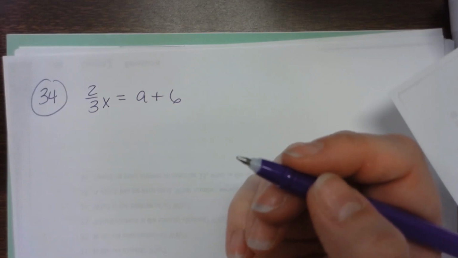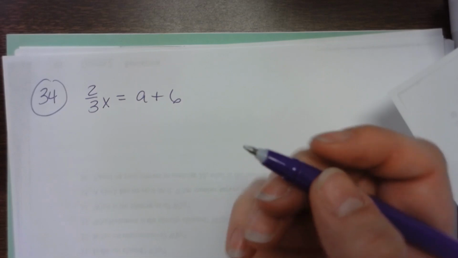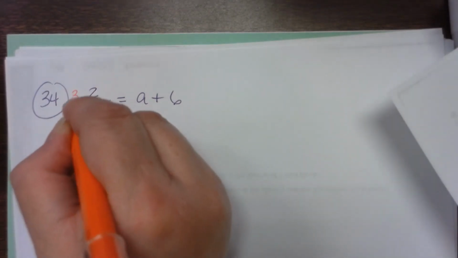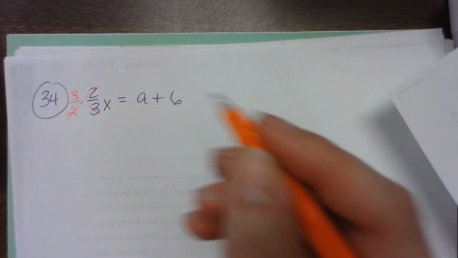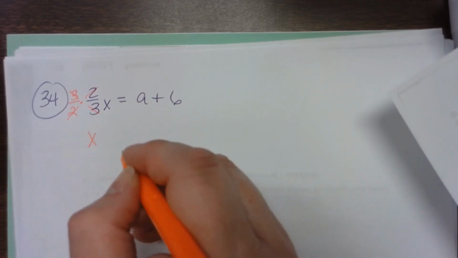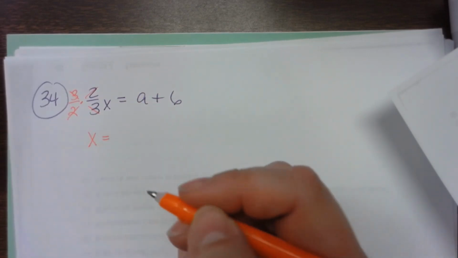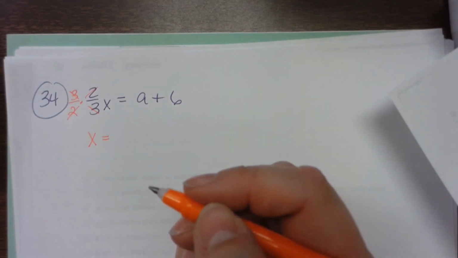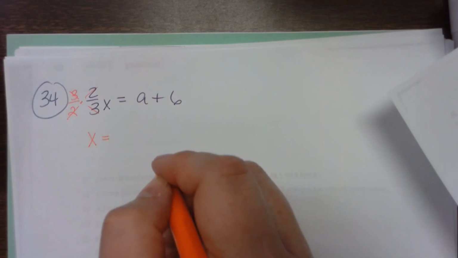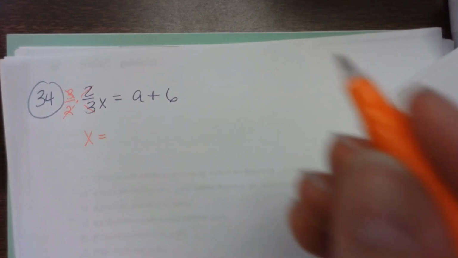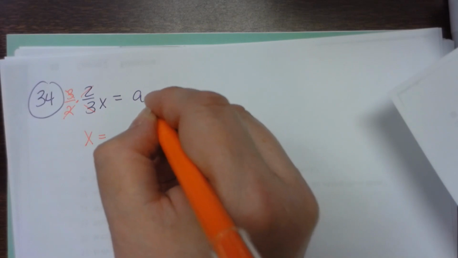So remember, we talked about moving that fraction over without dividing. We multiply by the reciprocal. So I flip-flop it, and these cancel and these cancel. You'll be left with x is equal to all of this multiplied by 3/2. So I'll have 6 times 3/2, but I'll also have a times 3/2.